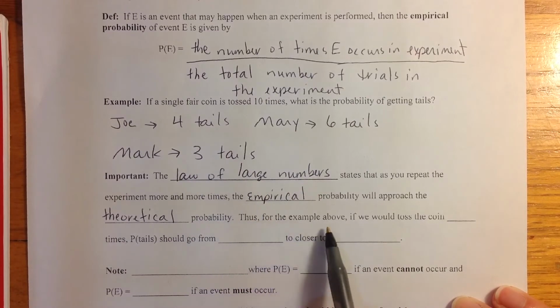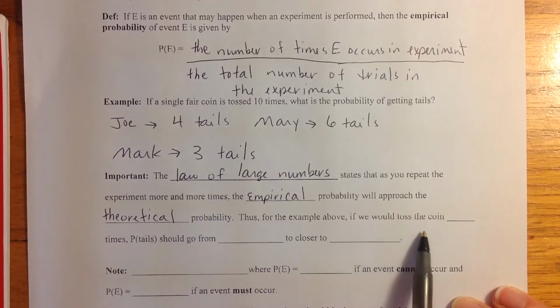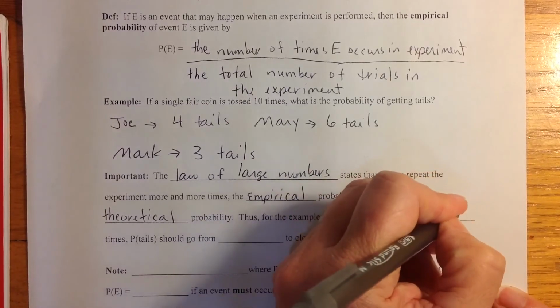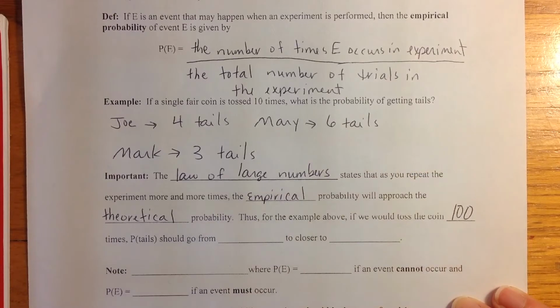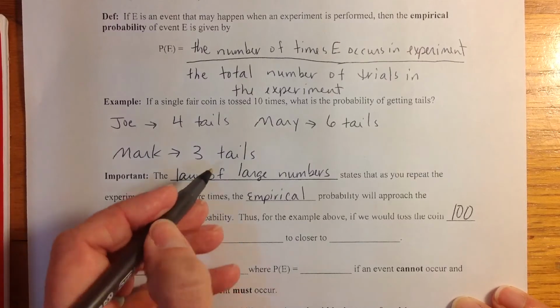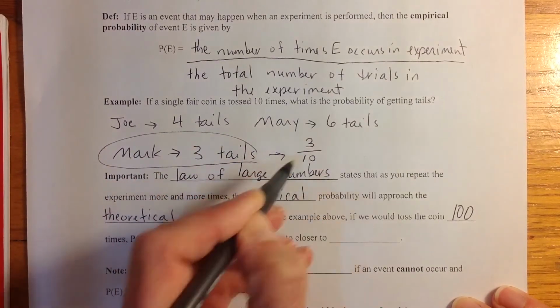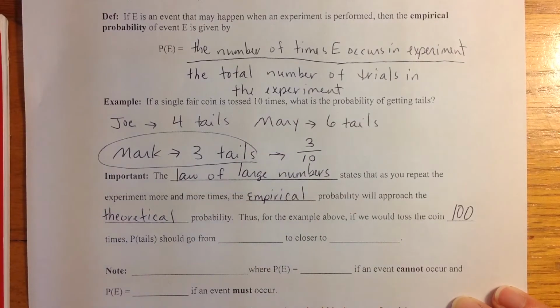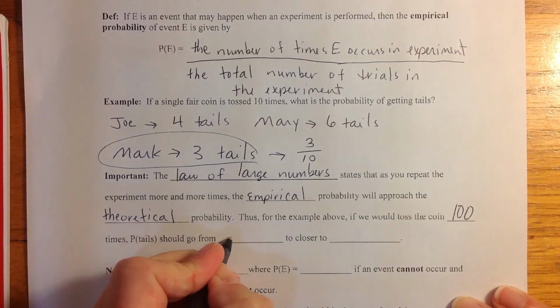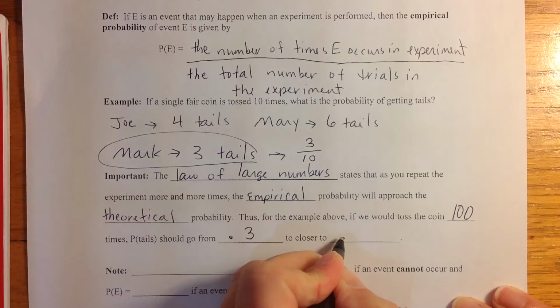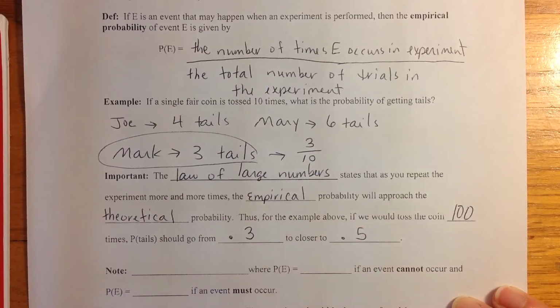Thus, for the above example, if we would toss the coin, let's say 100 times, the probability of tails should go from, let's just take this one, 3/10, because we see 3 tails out of 10 tosses. We would go from 0.3 to closer to 0.5.